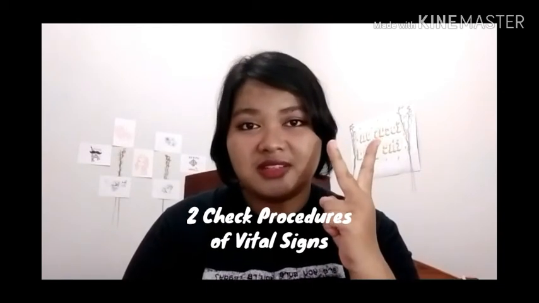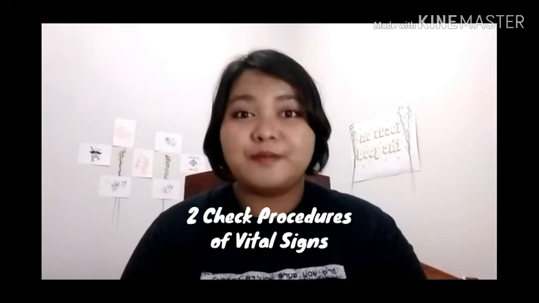Next, after we know about medical equipment, now you have to know how to use that equipment, right? I'll not mention the 5 equipment that we talked about before. I'll just describe one equipment and 2 check procedures of blood pressure and pulse rate. For blood pressure, I'm going to use this manometer. Then for pulse rate, I'm going to use my hand. Then you have to try with your hand. Okay? First is check blood pressure.